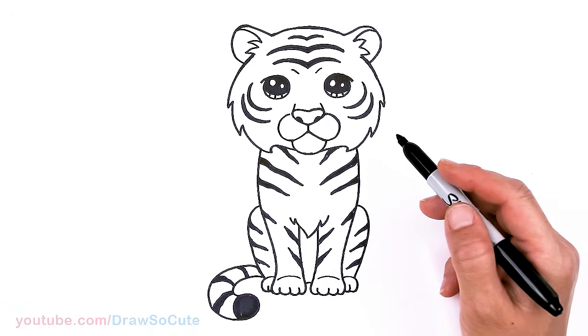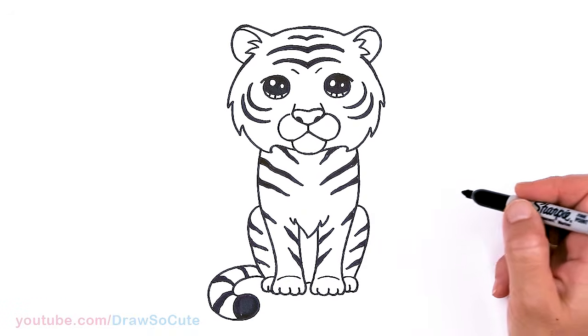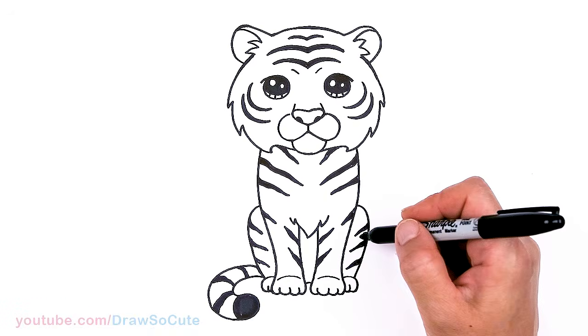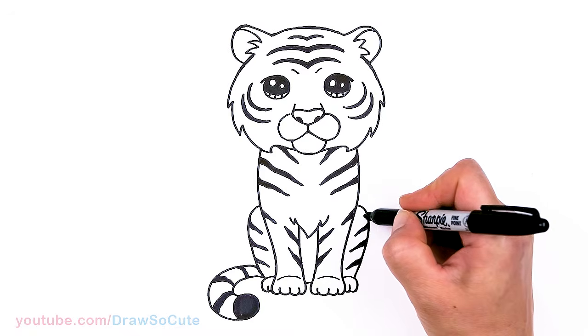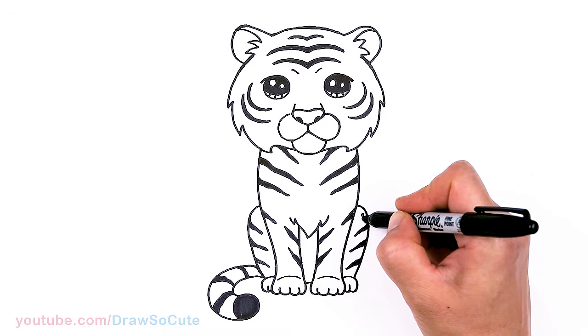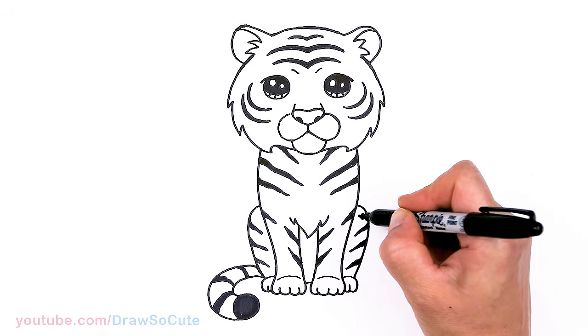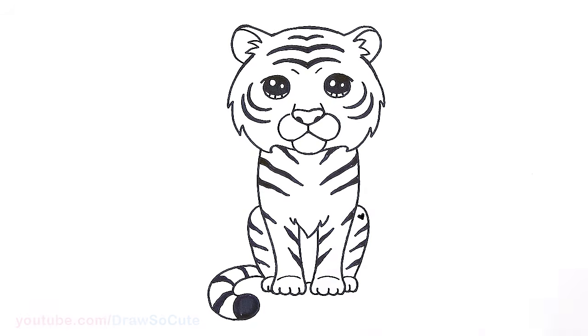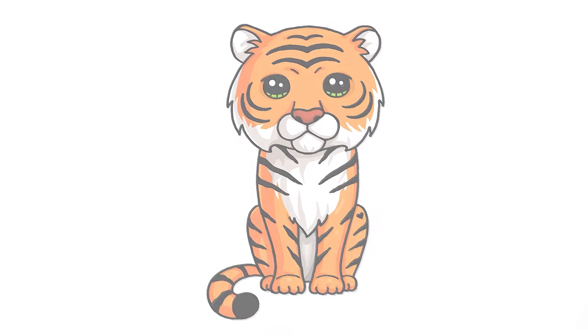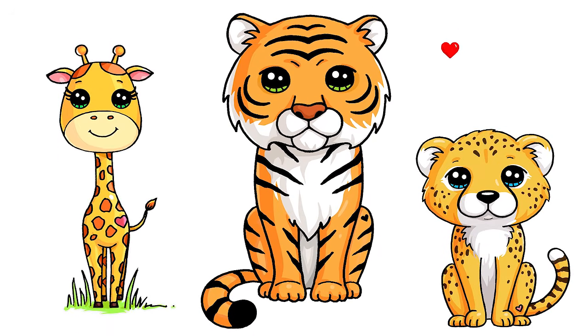And so that is pretty much it for this tiger, and I need to add a heart and I have no idea where to put it. So I'll just stick one right here. So we have a very special tiger with a heart stripe right there.